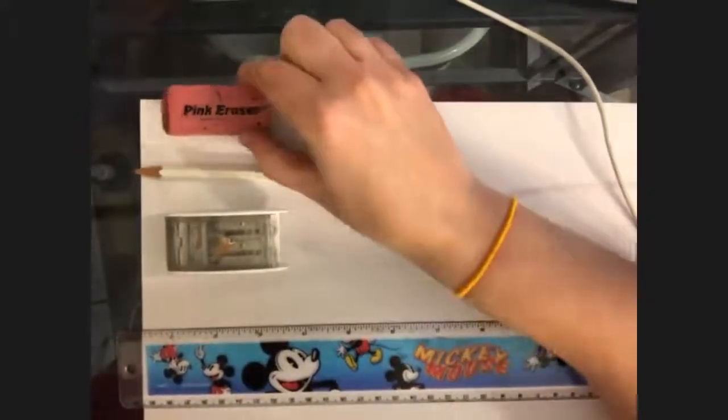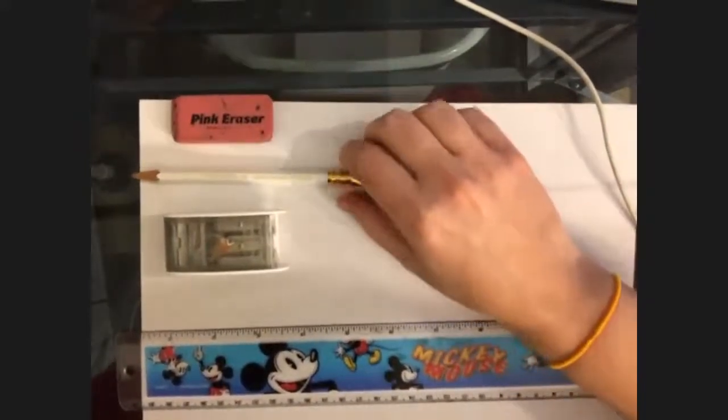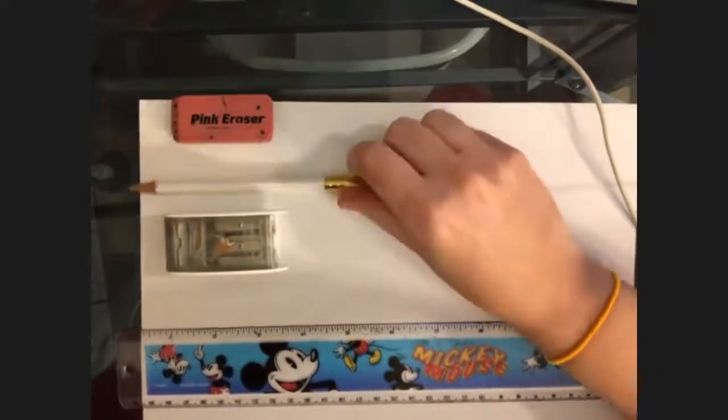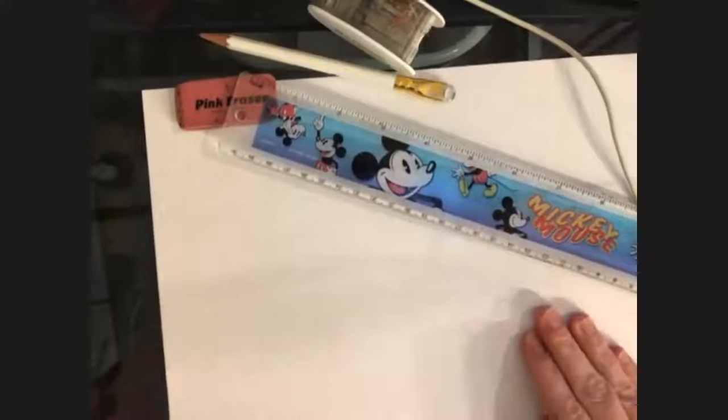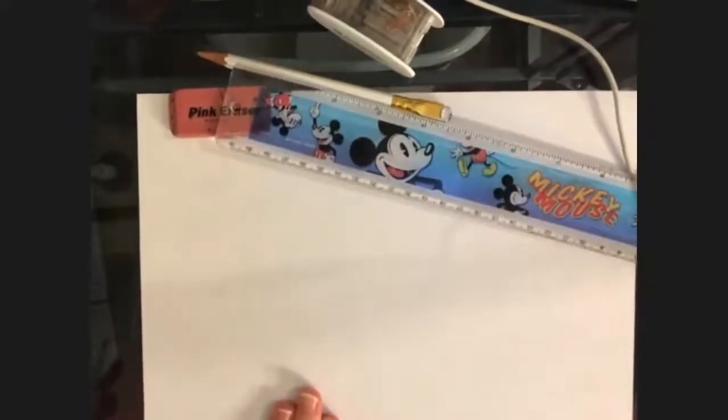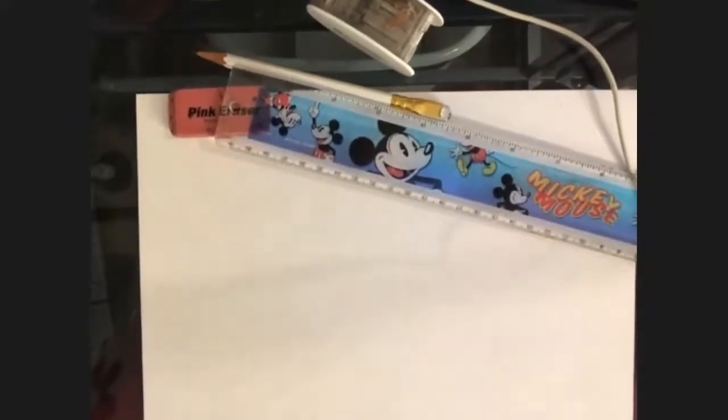So again, I have my trusty pink eraser, whatever eraser you have. I have my pencil with my little eraser. I've got my pencil sharpener and a ruler along with my paper. And again, I just use regular printer paper, cheap computer paper. For a lot of drawing, I find that to be the most cost efficient, especially when we're learning. Nice sharpened pencil, so I can get a nice fine line here.